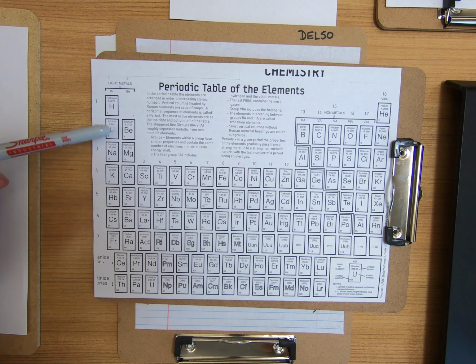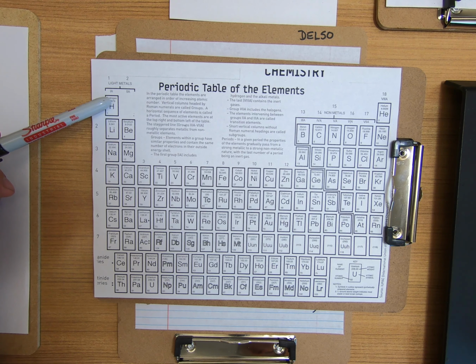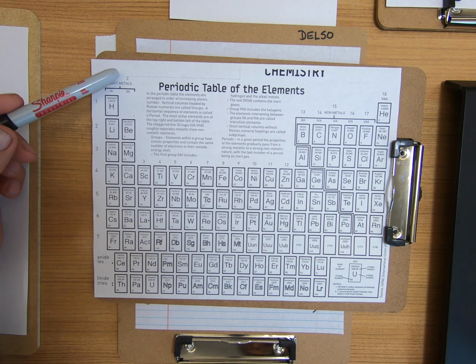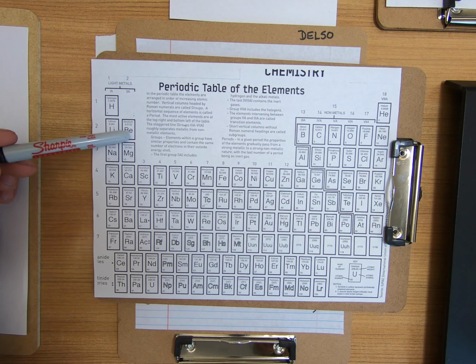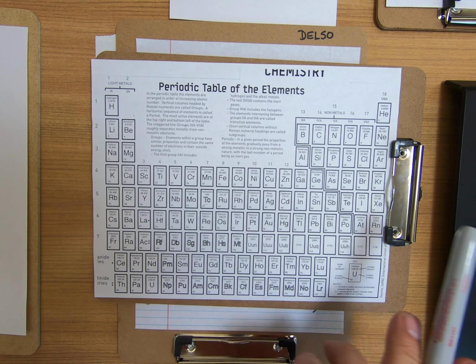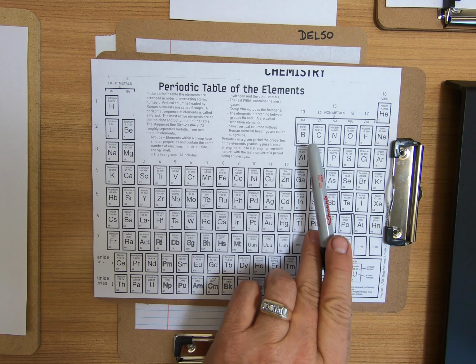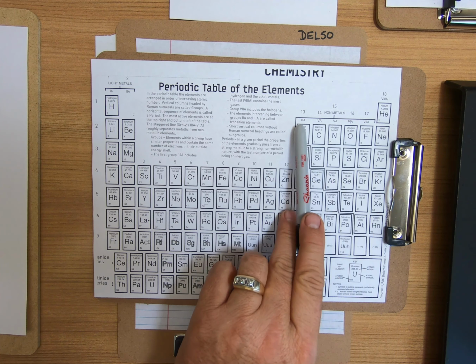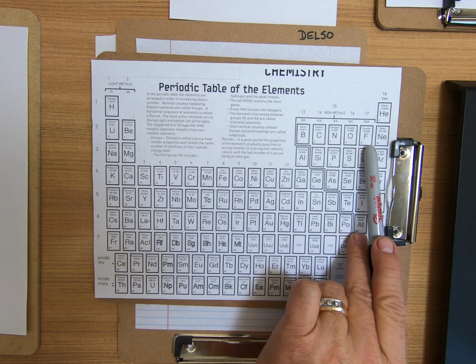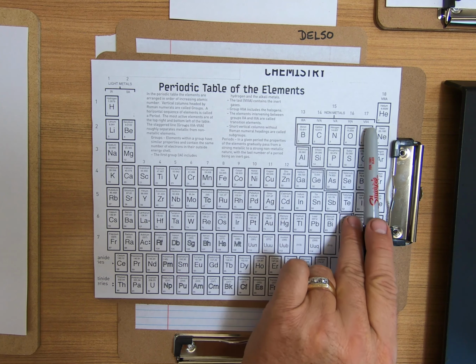The group in 1 will tend to have 1 electron that they will share. So all these have normally a positive 1 charge. This column 2, which is a group, these tend to have 2 electrons that they will share. When you go to the opposite side, when we start going backwards, this one goes backwards. So these have bonding sites on them.